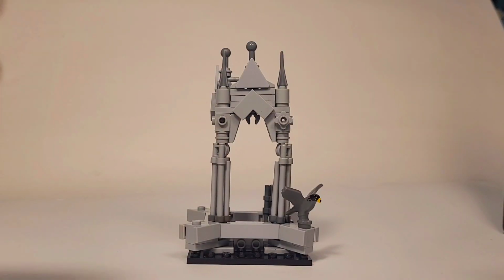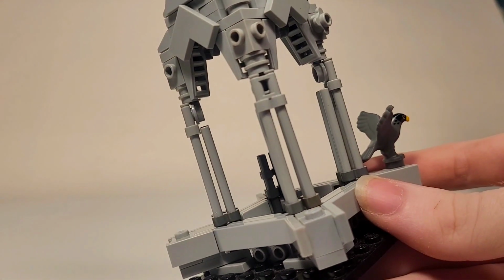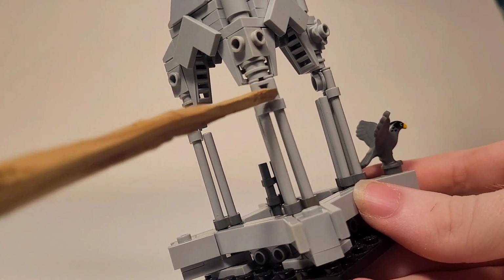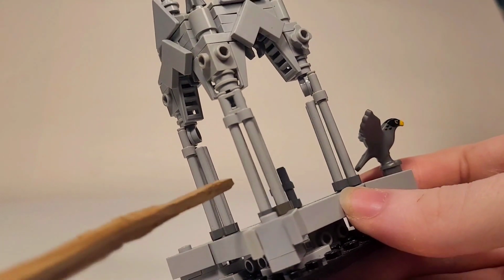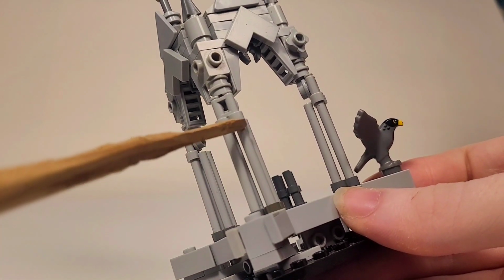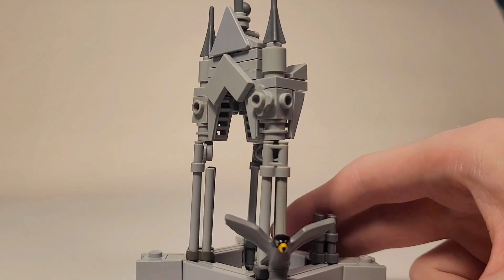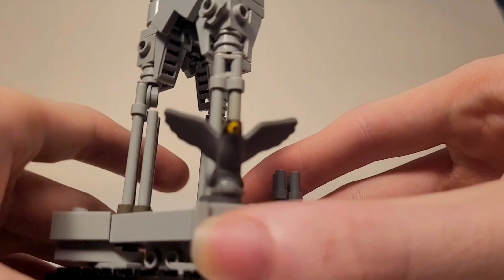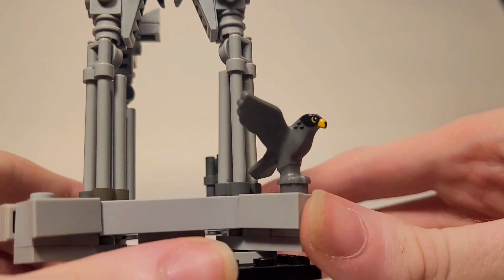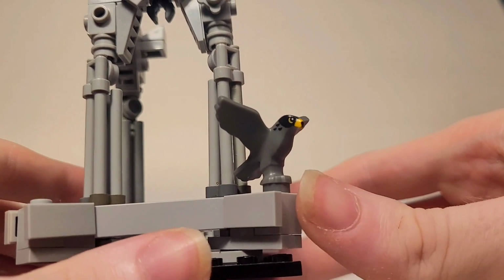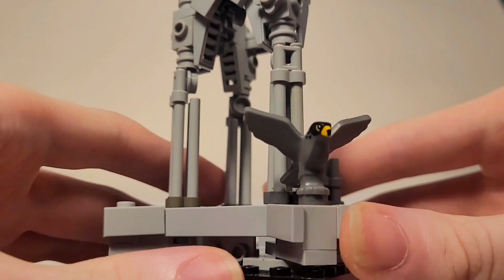Okay, so here's the fountain design I came up with. It's using these binocular pieces right here and down at the base here, and then we have the 4 long bar pieces, and then here at the front of this corner there's that newer falcon piece that actually came in collectible minifigure series 24, I believe.